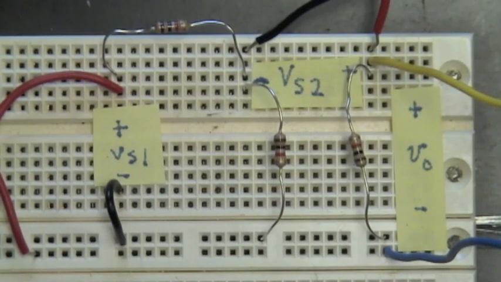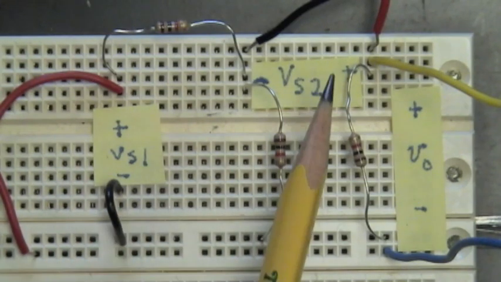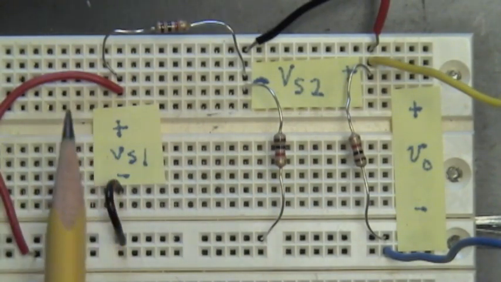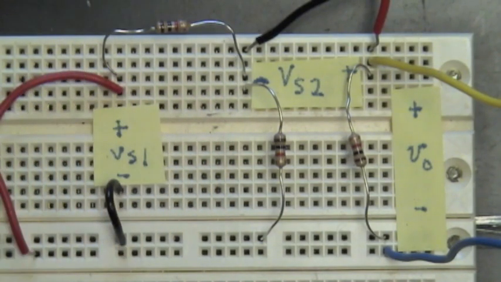Here's the original circuit built on a protoboard. We have the two power supplies, Vs1 and Vs2. They're off camera here, but they're connected via the red and black leads as you see. We also have the three 1K resistors, and we'll be taking the output voltage where the blue and yellow wires are.